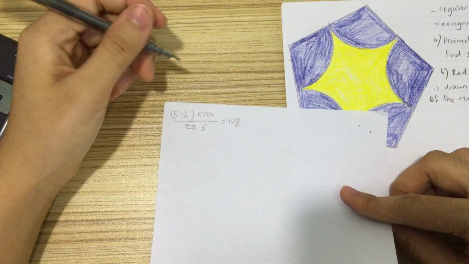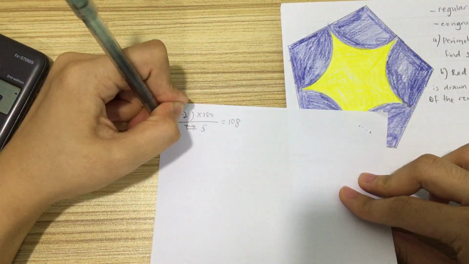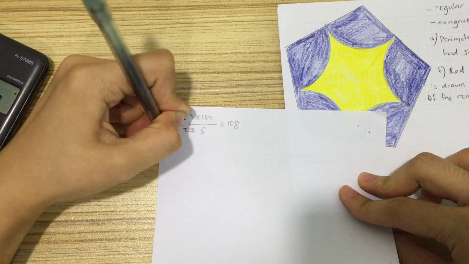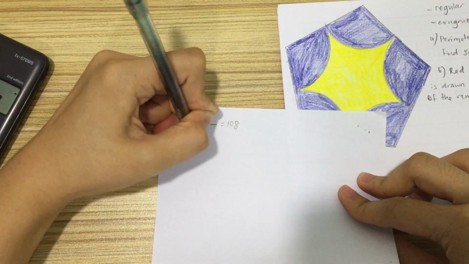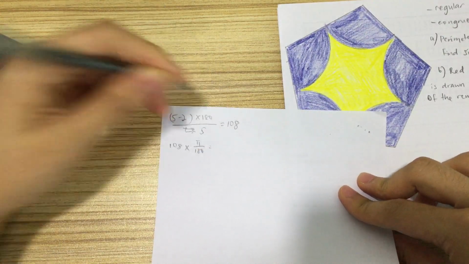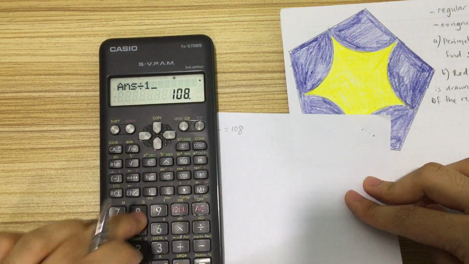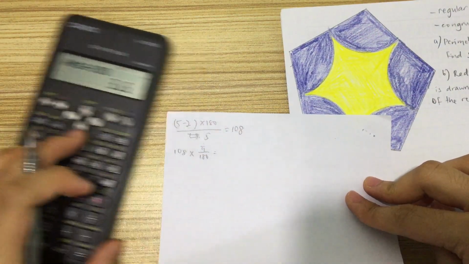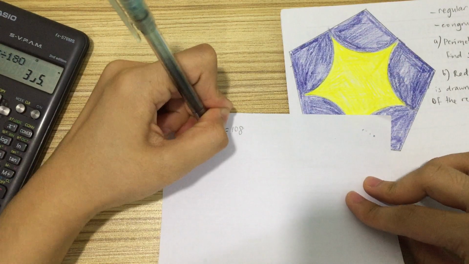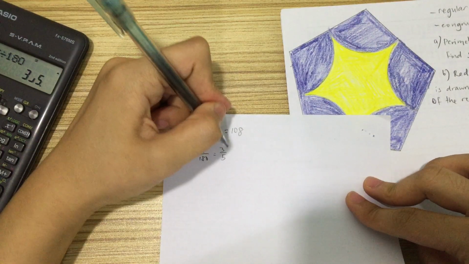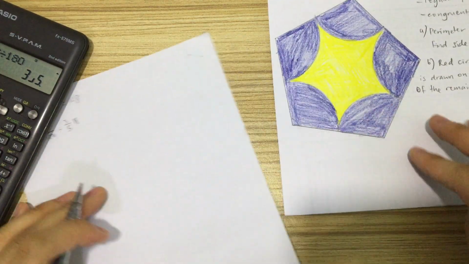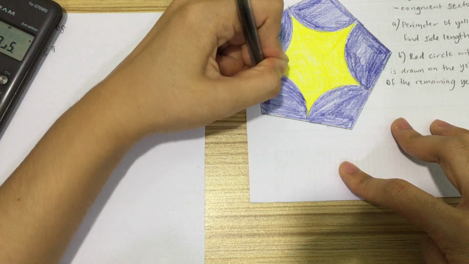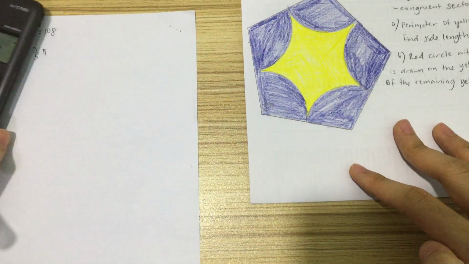Okay, so I like to change it to radian form, so just use 108 times pi over 180. Okay, so you would get 3 over 5 pi. So you know that this angle is 3 over 5 pi.